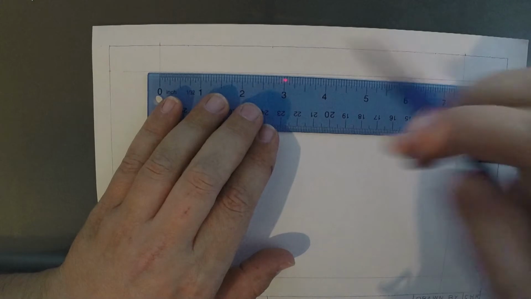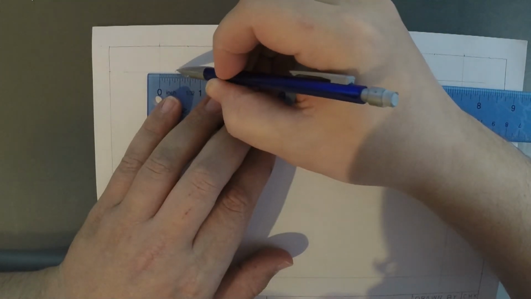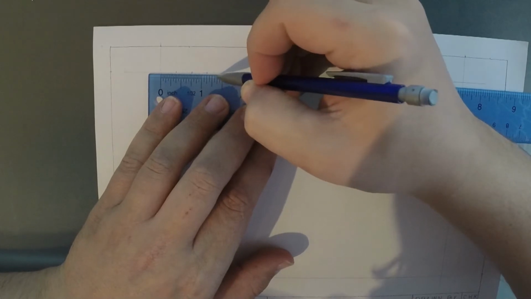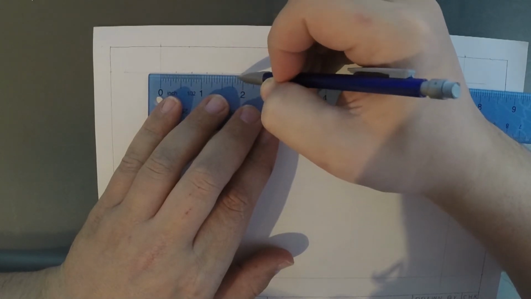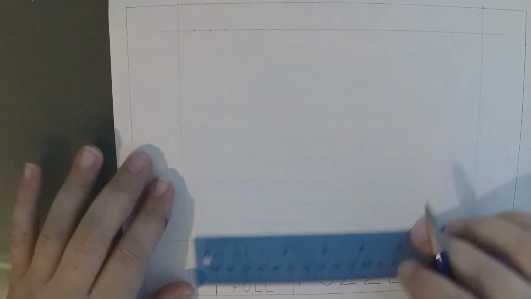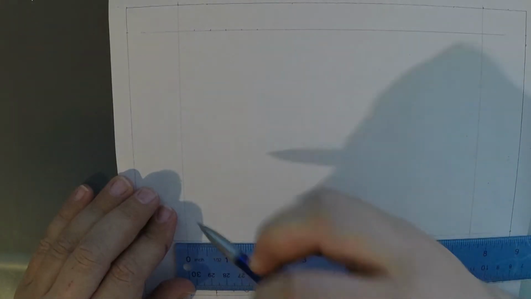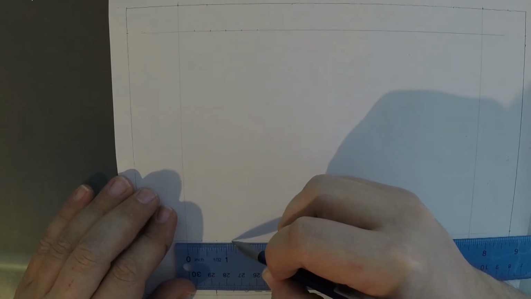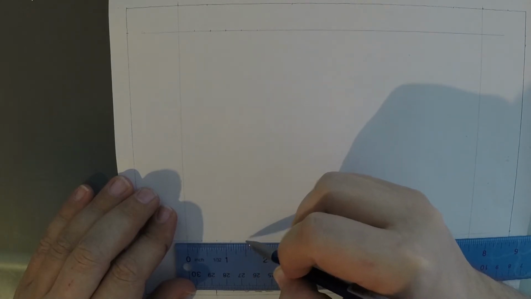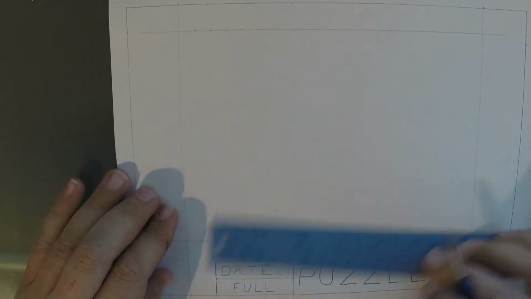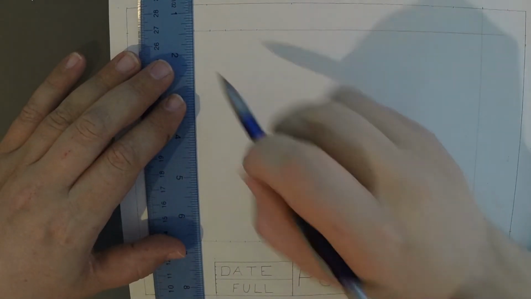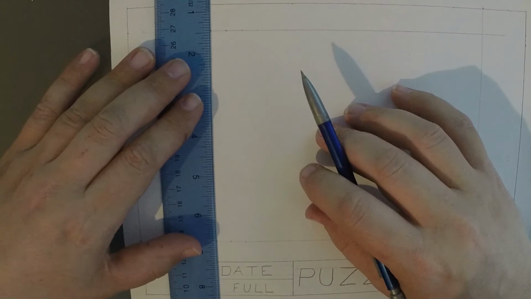So I'm going to come from the left side and I'm going to make 5 marks at 3/8 of an inch at the top and at the bottom. And essentially I need to do this all the way around my paper on the left side and the right side, from the top down and from the bottom up.